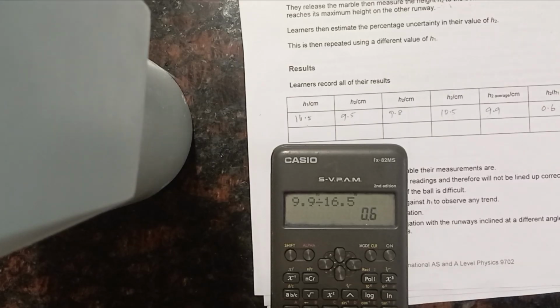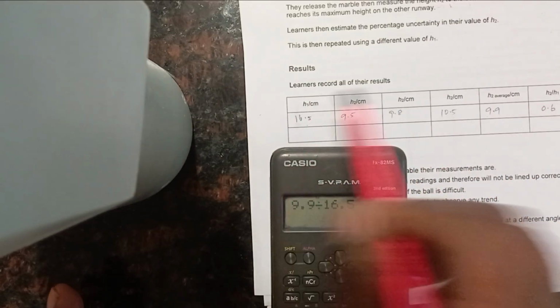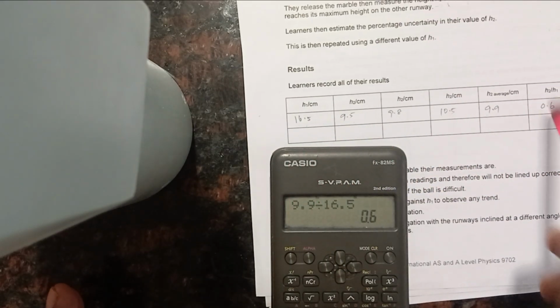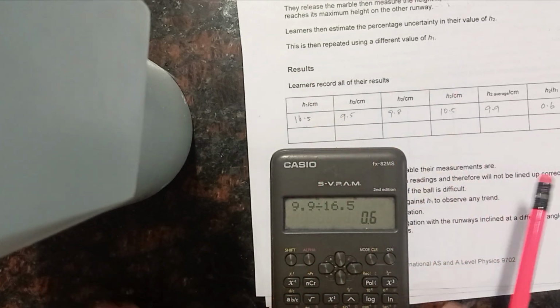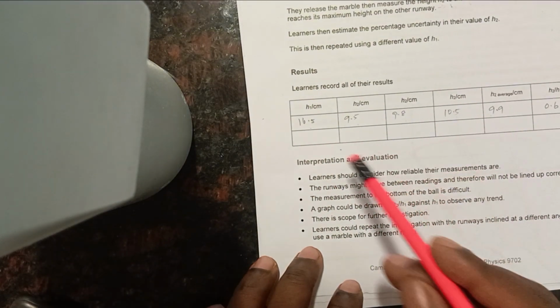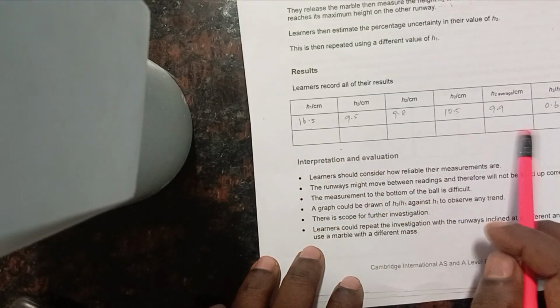How much ratio is there, H1 to H2? That means a 0.6 ratio is there. How do you understand it? Suppose 1 is to 2, it means H1 is 1 and H2 is 2, so H2 is one time extra. In the similar way, this is the table. Suppose if you want to find, you change the height, then you do it.